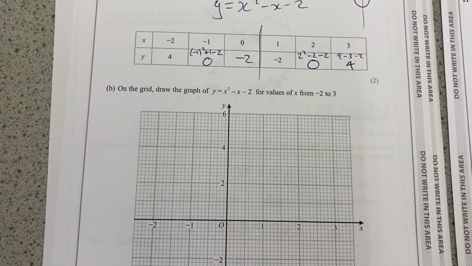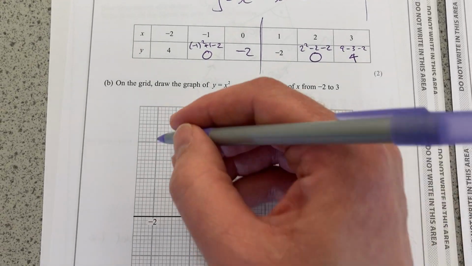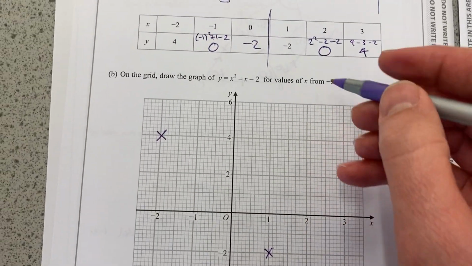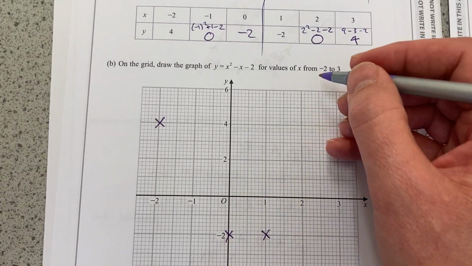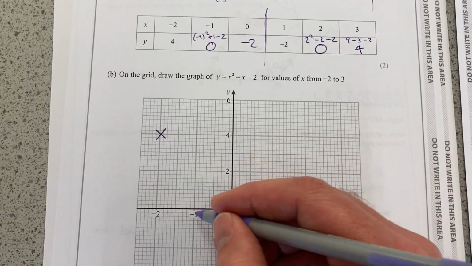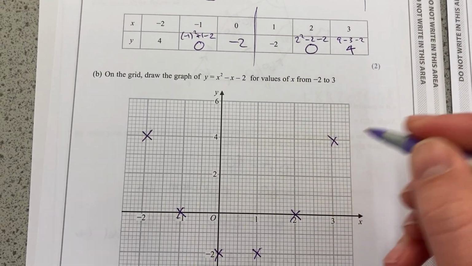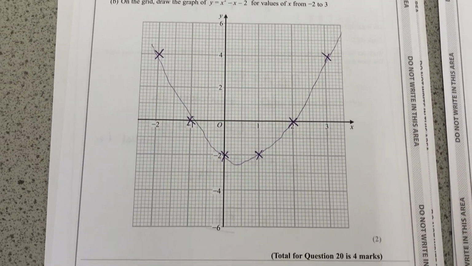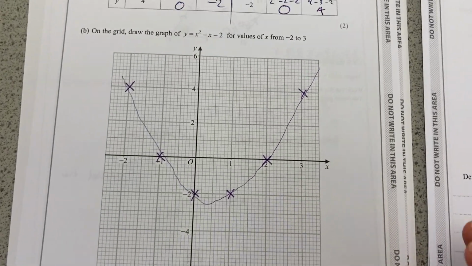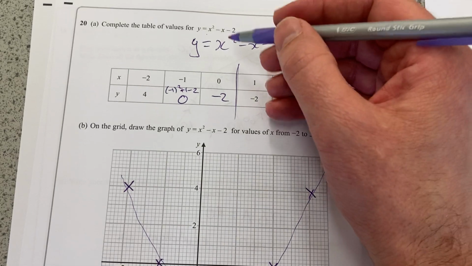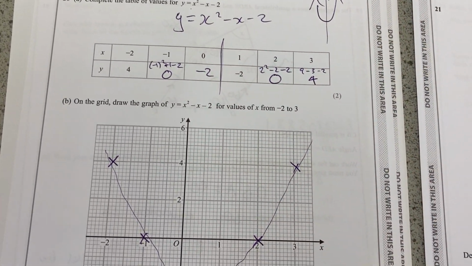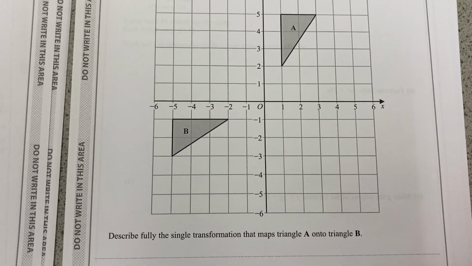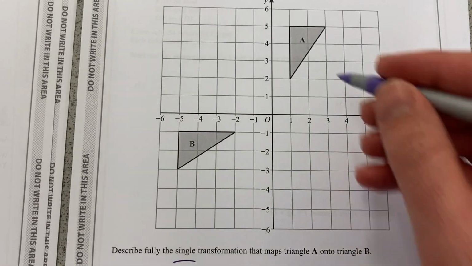Now let's plot those points. Let's put the ones that were given first: 1, minus 2. Then the ones we worked out: 0, minus 2; 2, 0; and minus 1, 0; and 3, 4. And then using a freehand and a pencil, you should sketch something like that, and that'll give you another 2 marks. Okay. And as I say, because the coefficient was positive there, I expect that kind of smiley face, upward sloping quadratic.